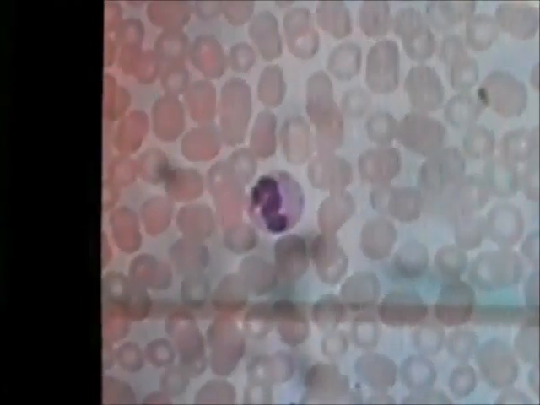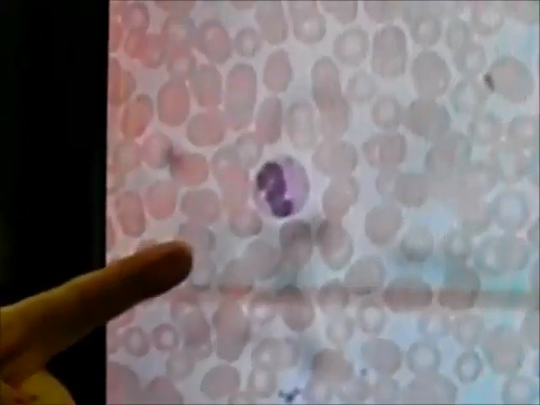It's a polymorphonuclear, right? It's a many-shaped nucleus. Polymorphonuclear, and that on the right you have a lymphocyte. Those are the three types of blood cells that I want you to be able to recognize: red blood cells, and white blood cells, polys and lymphocytes among the white blood cells.